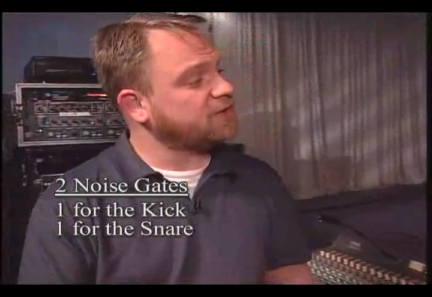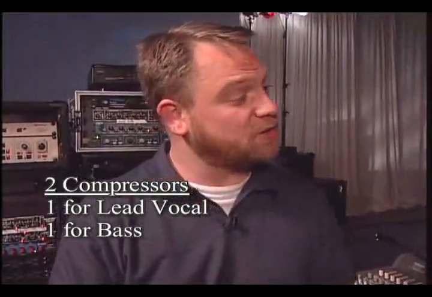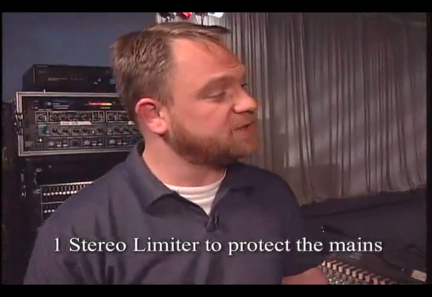In a medium-sized PA system like this, what would you recommend for a minimum number of noise gates, compressors, limiters, that kind of thing? I'd recommend at least 2 noise gates, one for the kick and one for the snare, and at least 2 compressors, one for the lead vocal and one for the bass. Also, a stereo limiter to protect your main speakers.